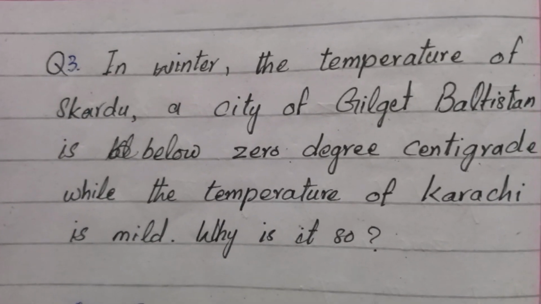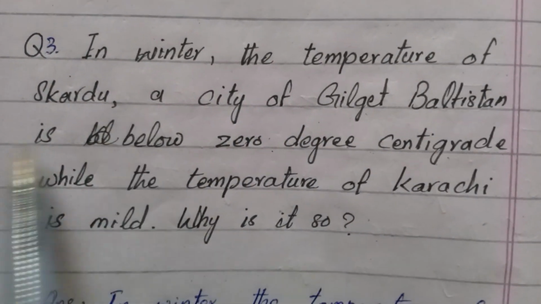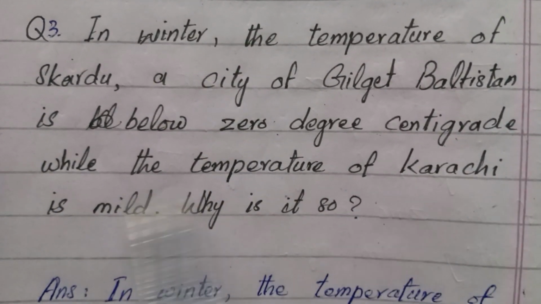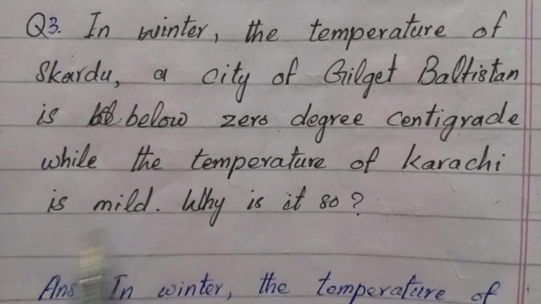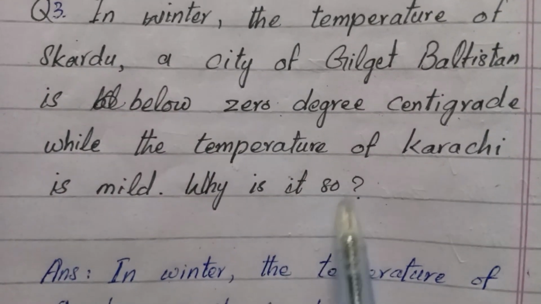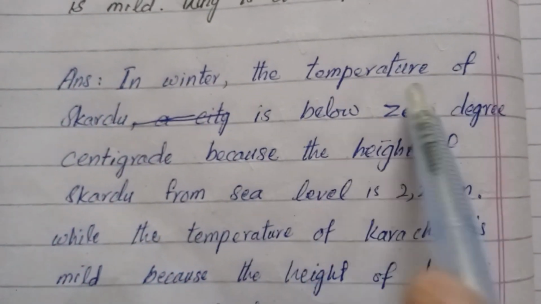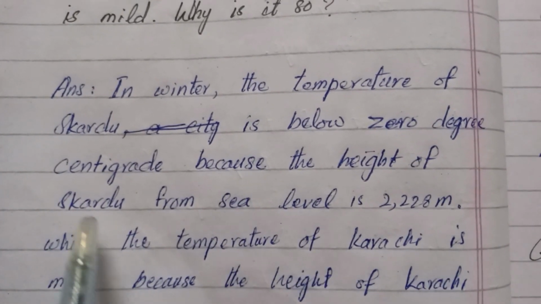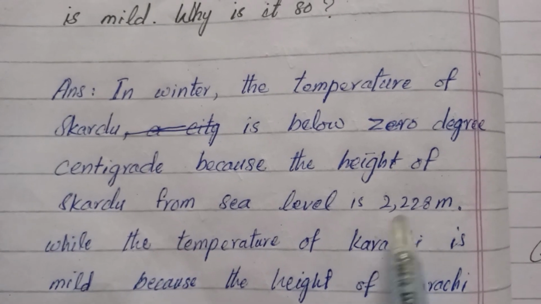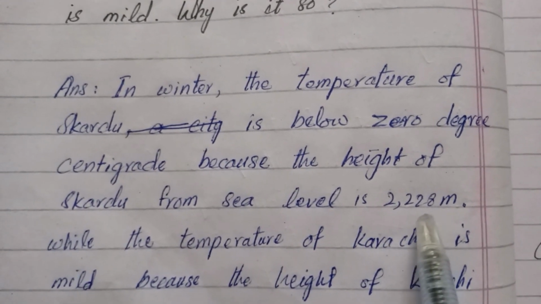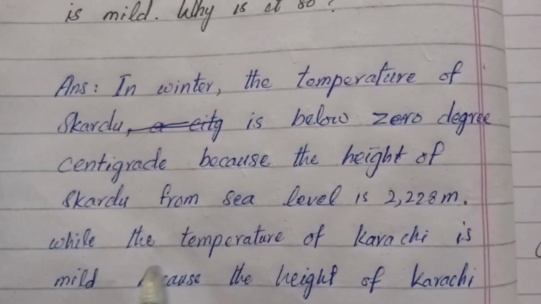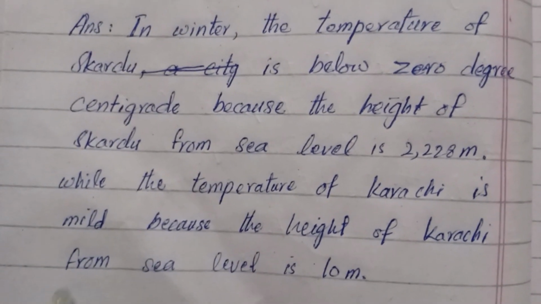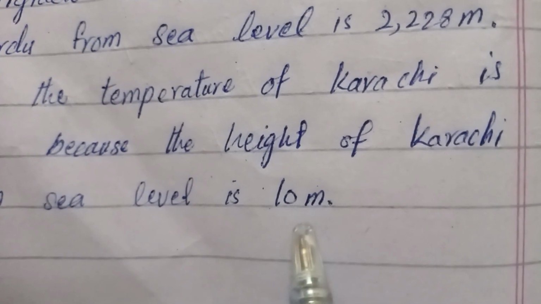Question number 3, in winter, the temperature of Skardu, a city of Gilgit-Baltistan, is below 0 degrees centigrade, while the temperature of Karachi is mild. Why is it so? Answer: in winter, the temperature of Skardu is below 0 degrees centigrade because the height of Skardu from sea level is 2,228 meters, while the temperature of Karachi is mild because the height of Karachi from sea level is 10 meters.